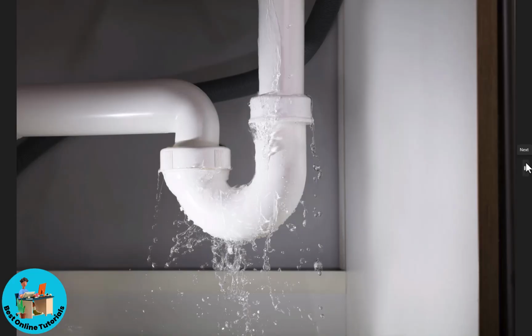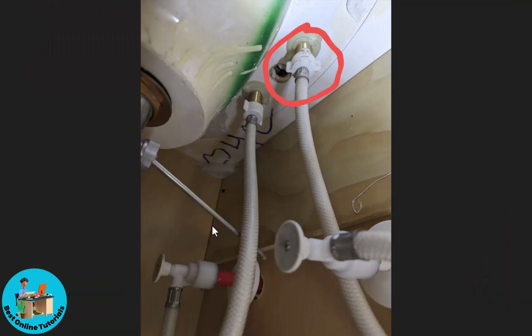And now another cause would be a drain or P-trap leak. So if water leaks when draining, the issue is most likely the P-trap or the drain pipe. In order to fix this, just simply tighten or reset the P-trap itself, clean debris, and replace it if it's cracked.